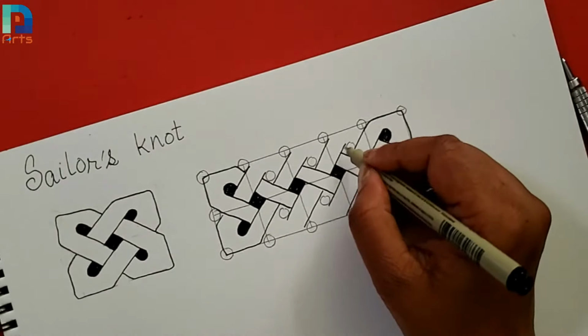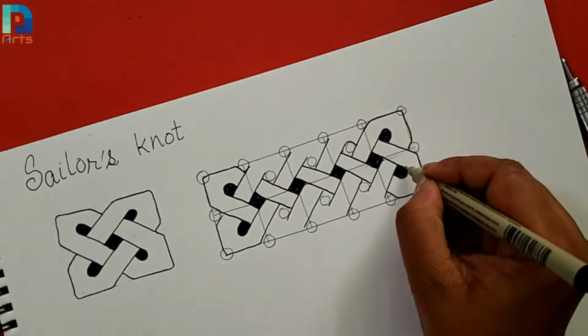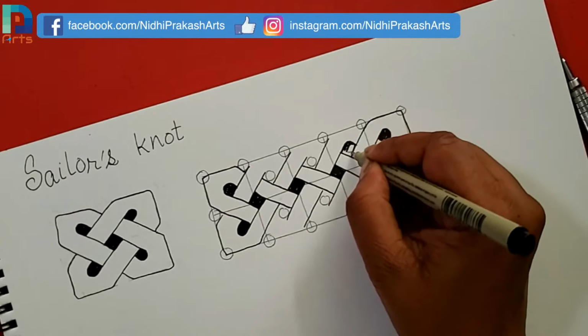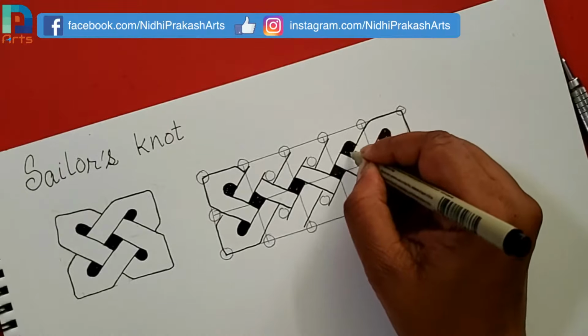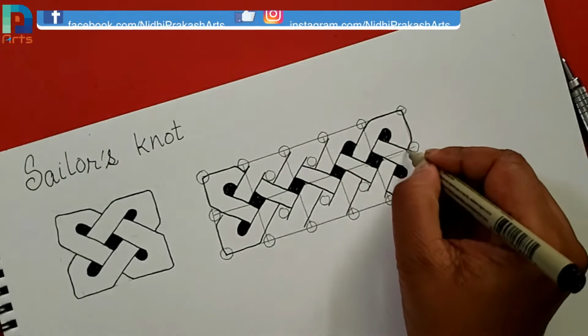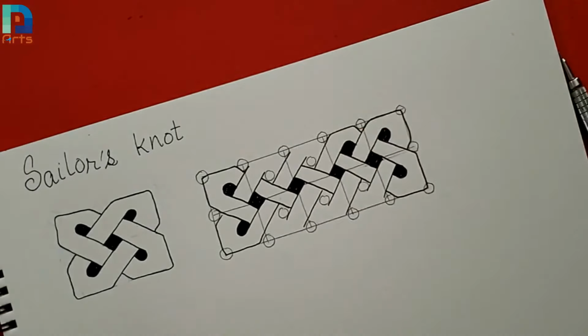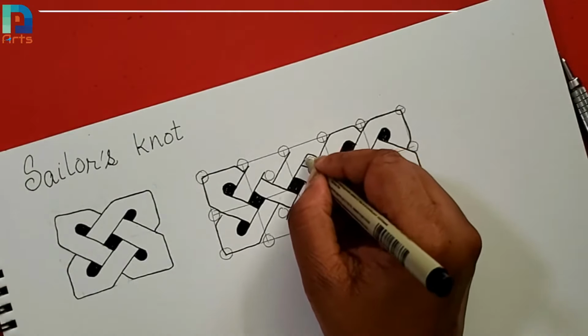Again, we will just turn this round as if it's continuing with this line. We'll fill this area. And we will extend this line on the corner. Again, this line is continuing here and joining.